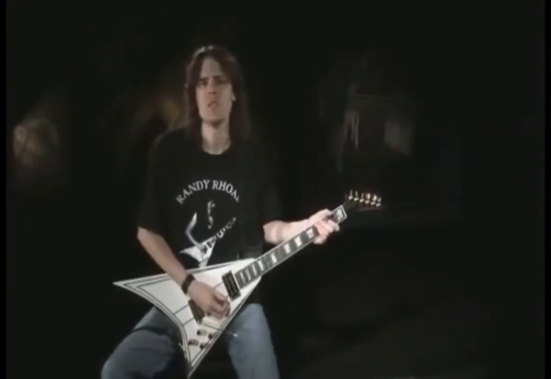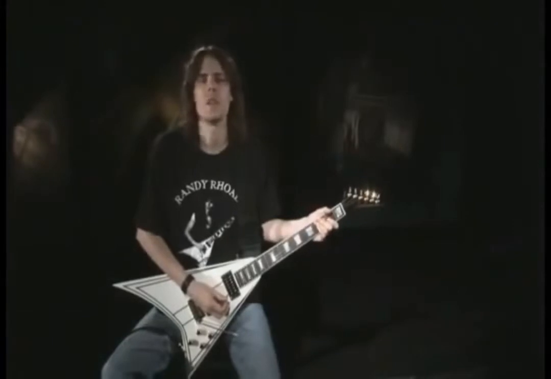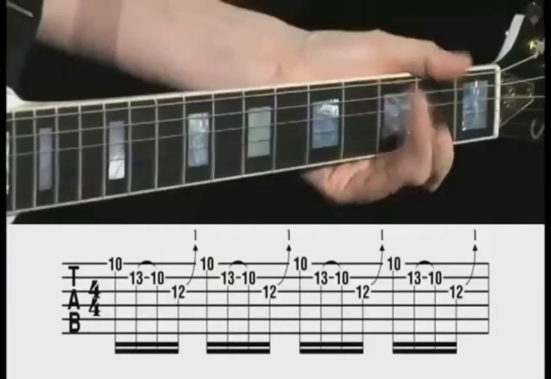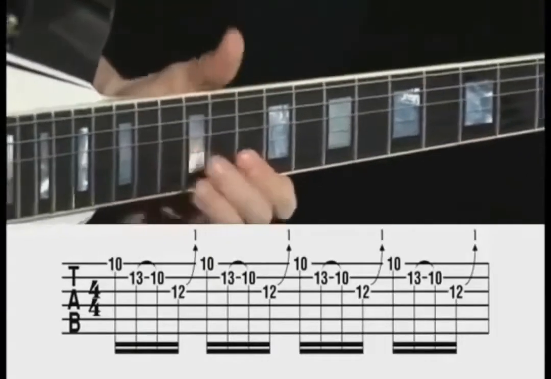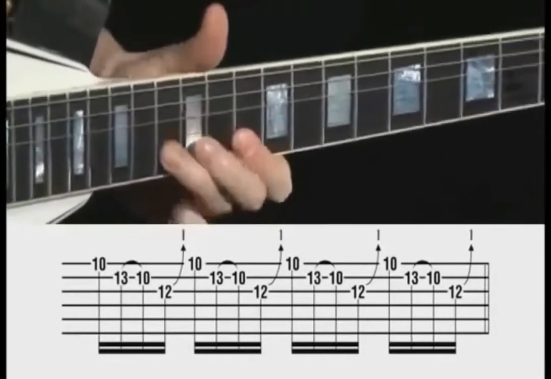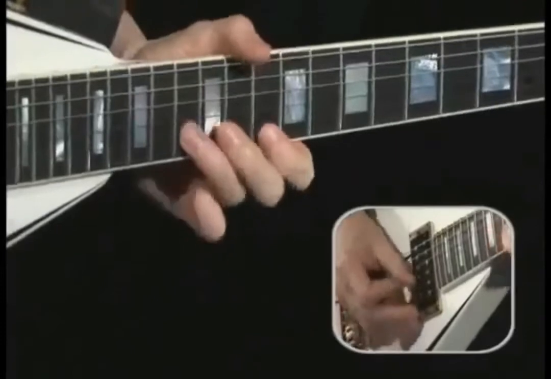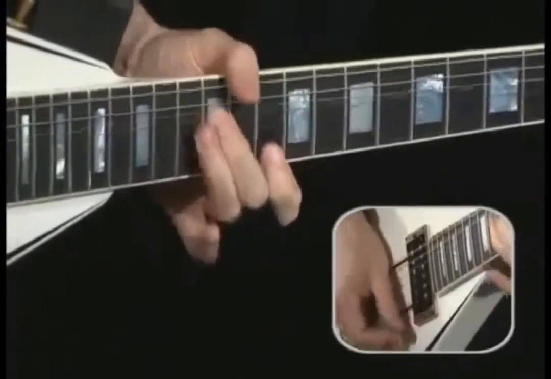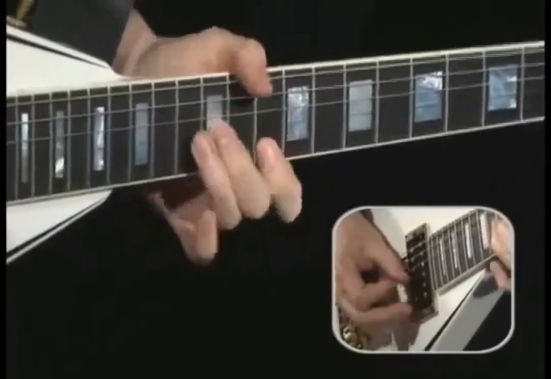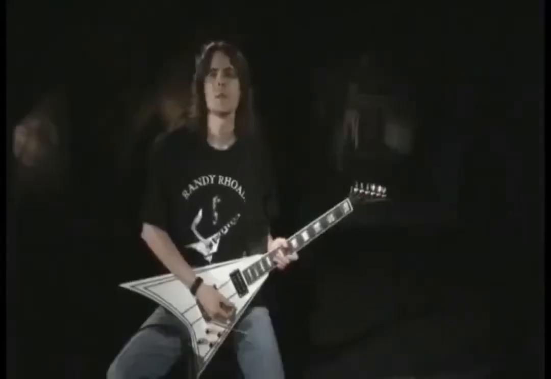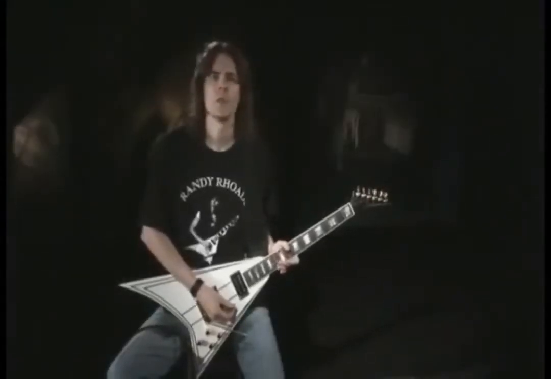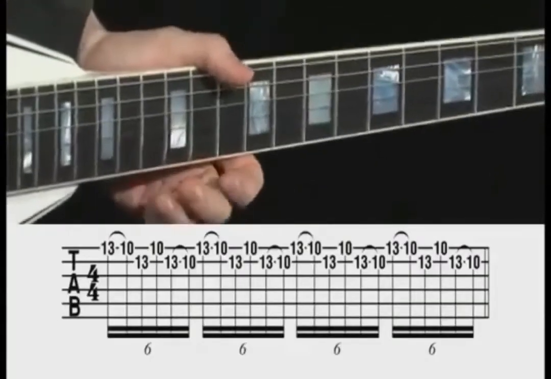Here are some examples in D minor. I'll play them fast and then again slow. And here it is slow. This one's a little quicker, but the pull-offs help with the speed.